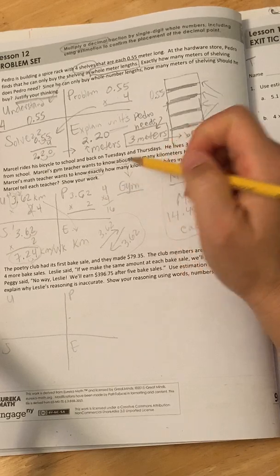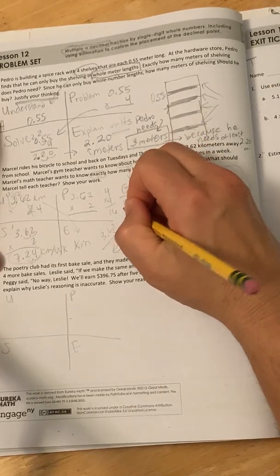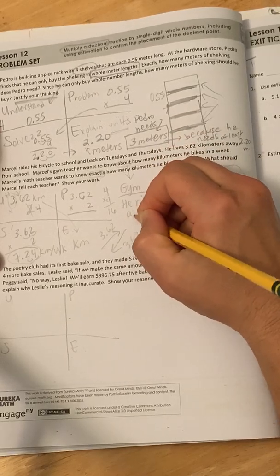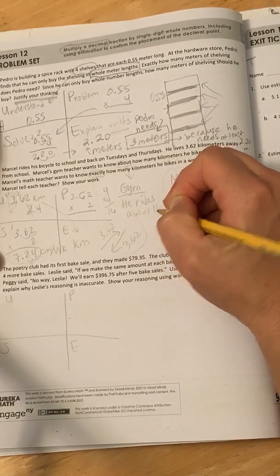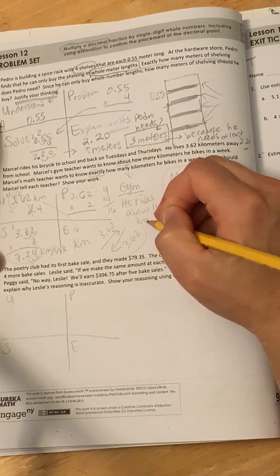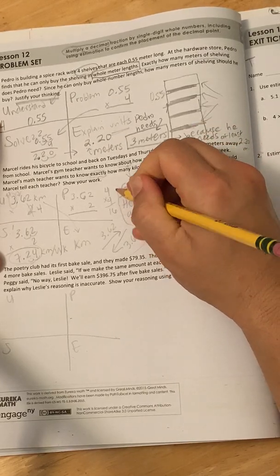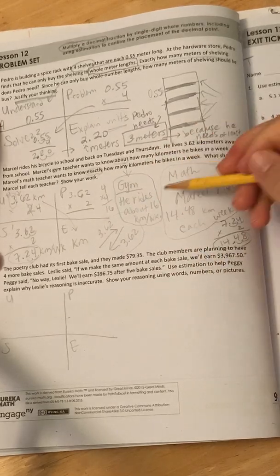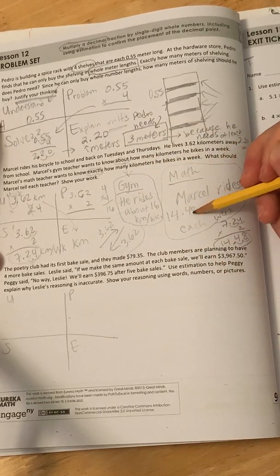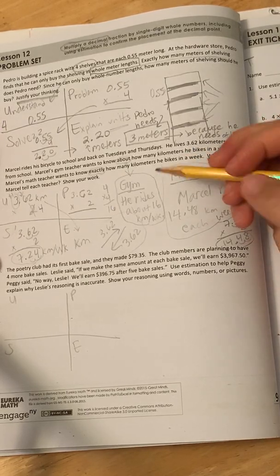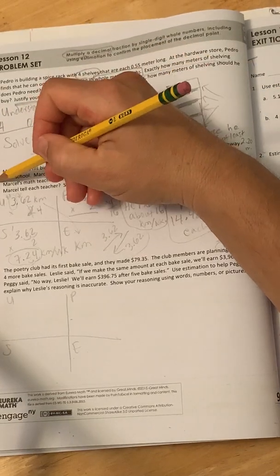So we can tell Marcel's gym teacher that he rides about 16 kilometers per week. And let's check that with the math teacher. Is 16 close to 14 and a half? Yes. So that is a good estimation. If you got those 2 results, give yourself a star.